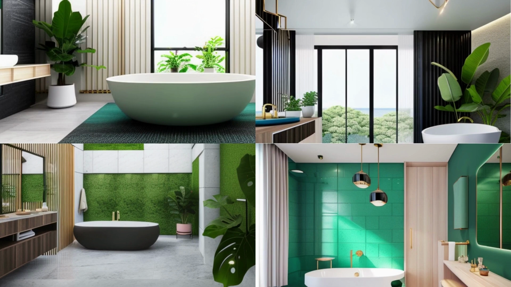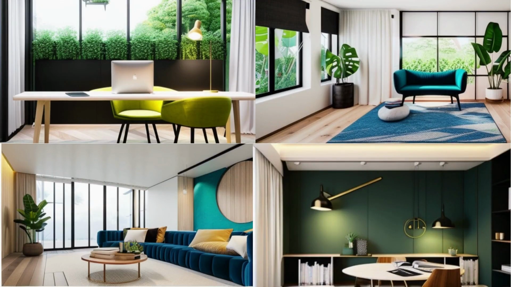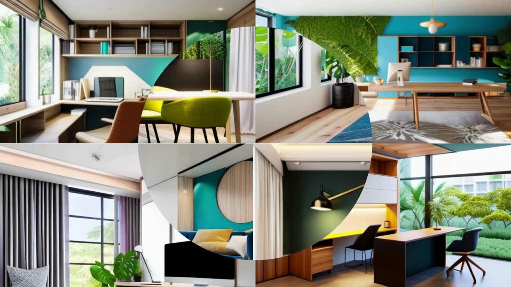Use outdoor spaces. Add outdoor spaces such as patios, decks, and balconies to create a seamless transition between indoor and outdoor spaces.